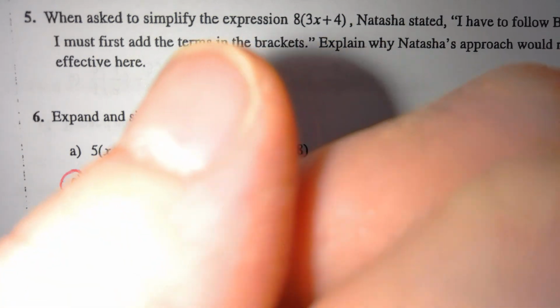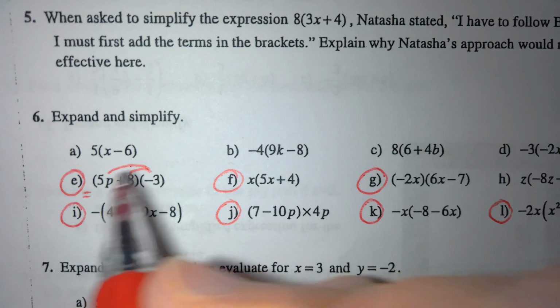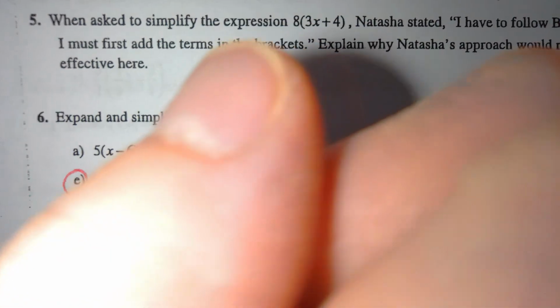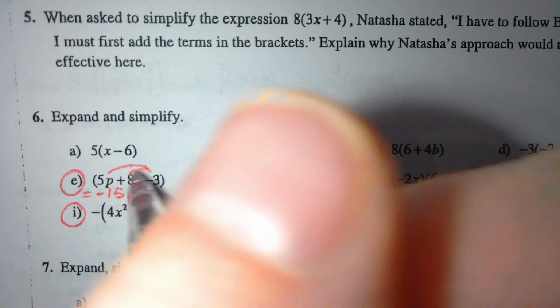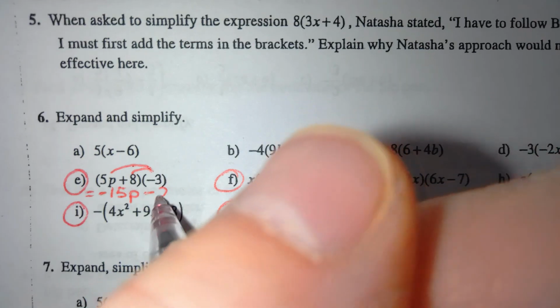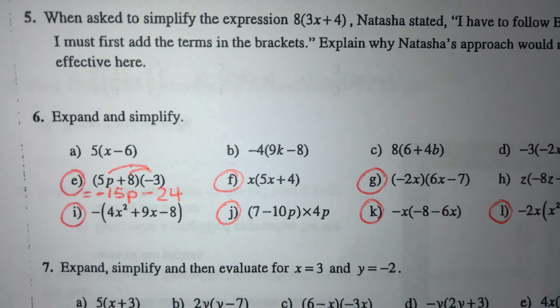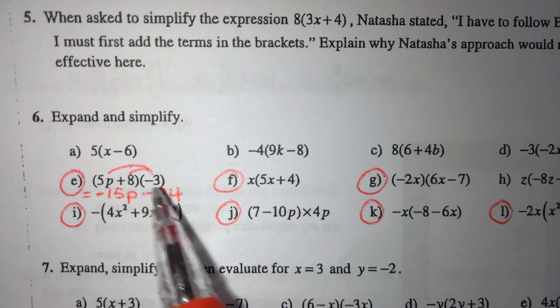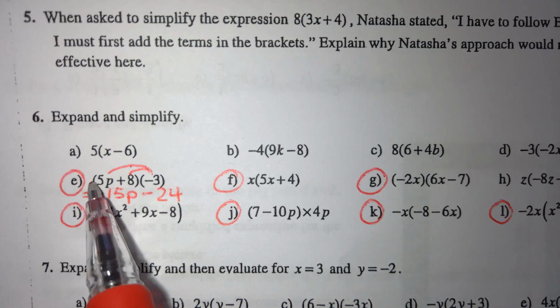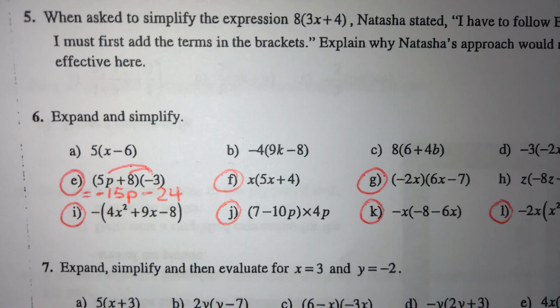So 5p times -3, -15p. -3 times 8, you get -24. So you're still multiplying. That's what we mean by distribution. It doesn't matter if I put that -3 in the front or -3 in the back.